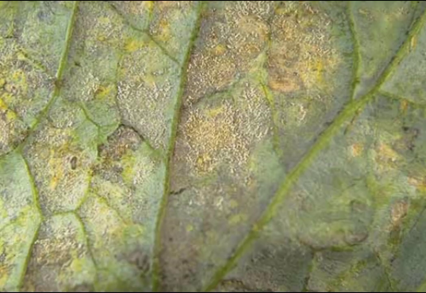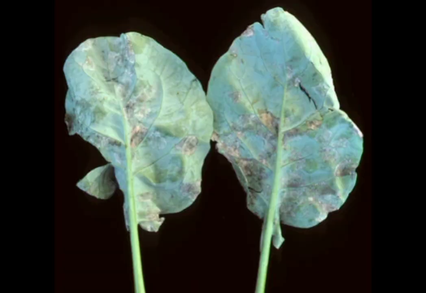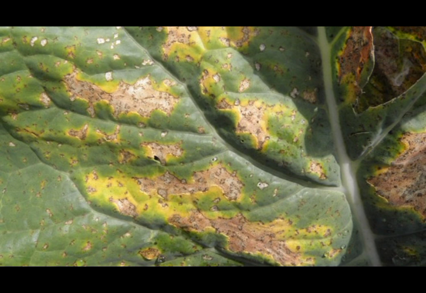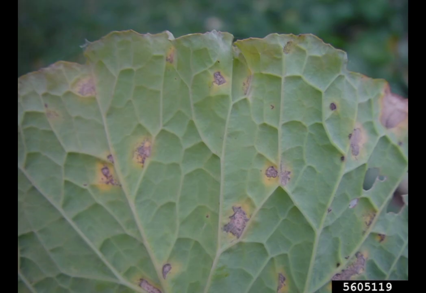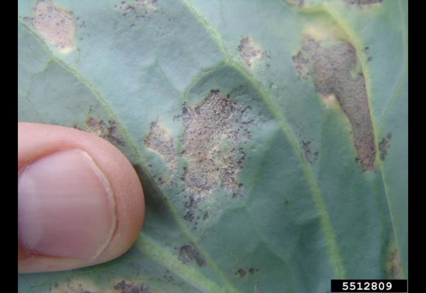Leaf curling and deformation. As the disease advances, the affected leaves may become curled or deformed, and the overall vigor of the plant may decline, resulting in poor head formation and reduced yield.